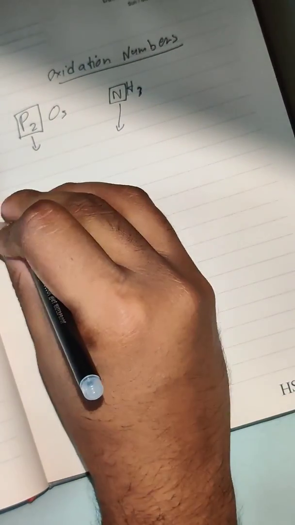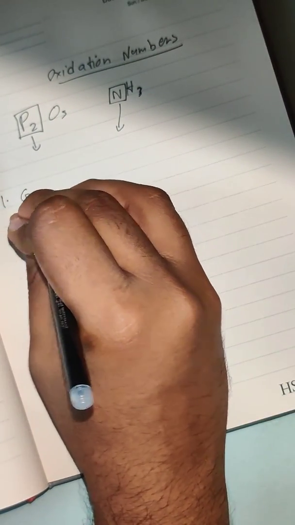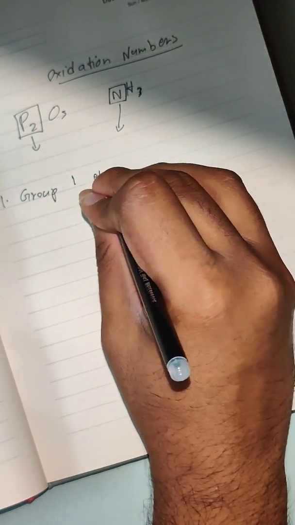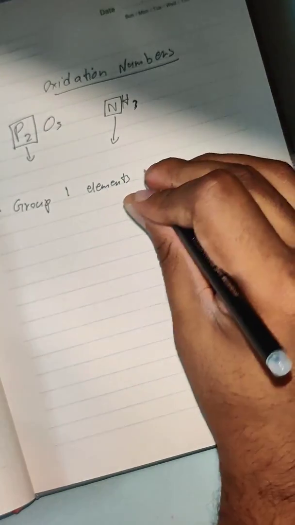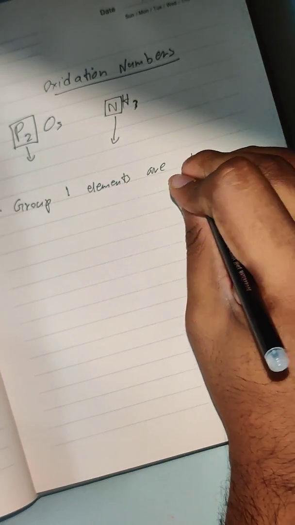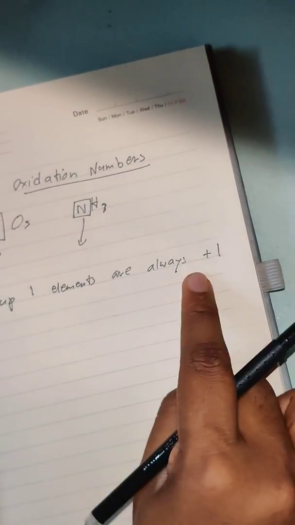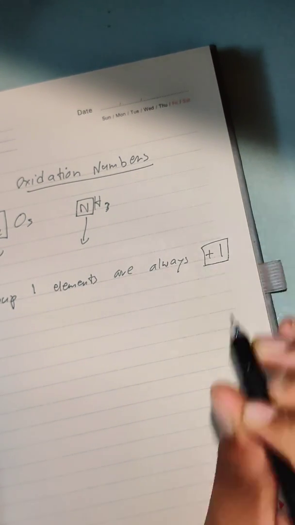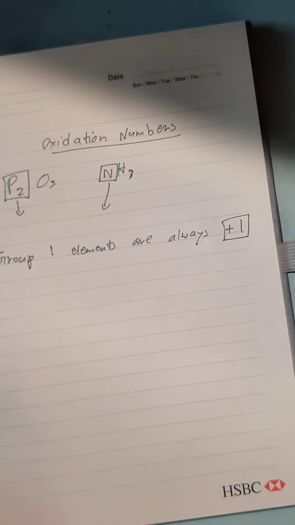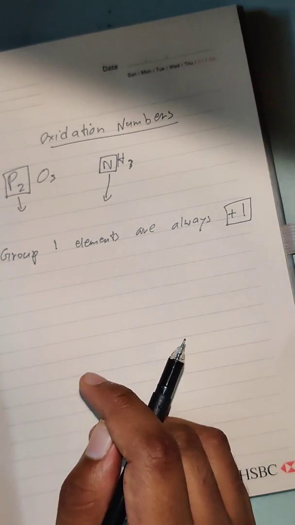The rules are, number 1, group 1 elements are always +1. Group 1 elements always have an oxidation number of +1. If you're dealing with lithium, sodium, anything like that, they will always have an oxidation number of +1.